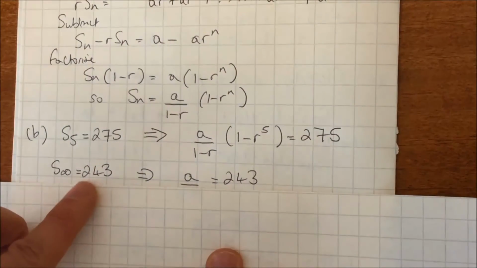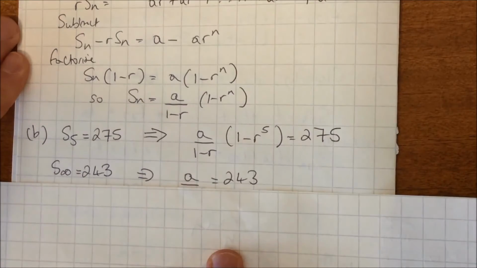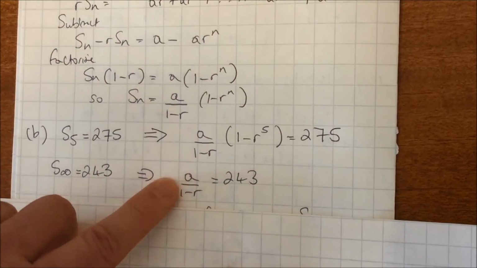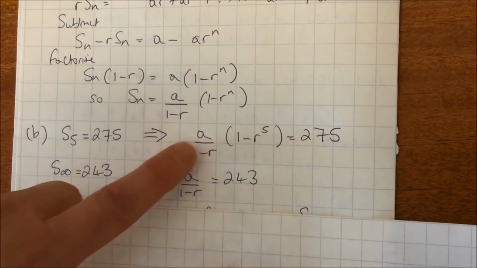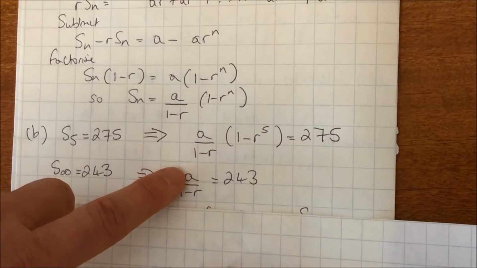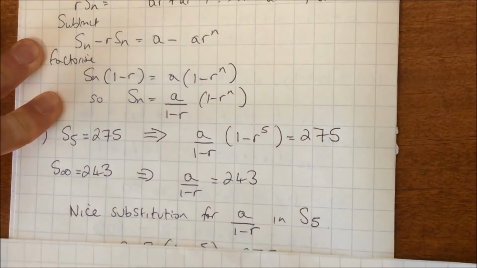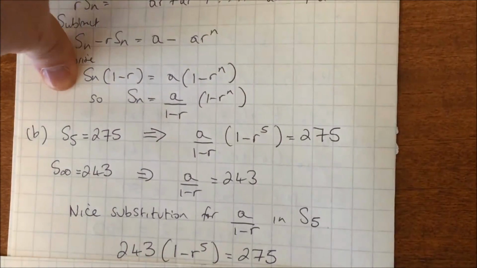Right, I'm told the sum to infinity is 243. So my formula for that is A over 1 minus R. So that's equal to 243. And we've got this really nice substitution I can make here. Right, so there's my nice substitution happening.